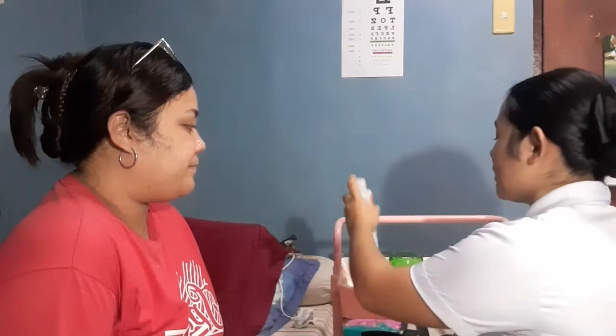And it is also important for us to prepare all the equipment needed for the assessment. And the next thing we're going to do is proceed with the assessment proper.